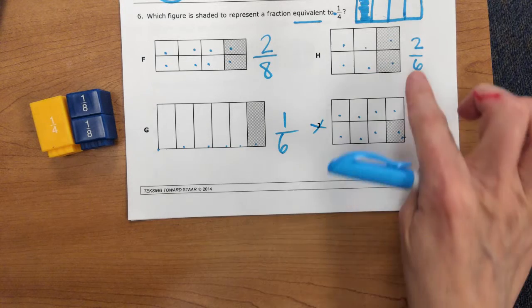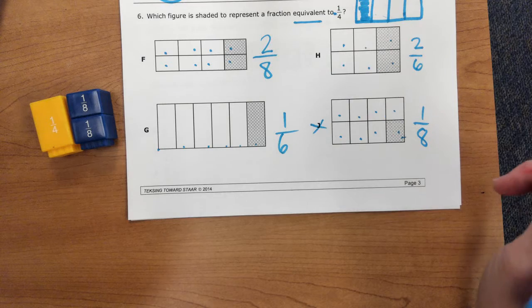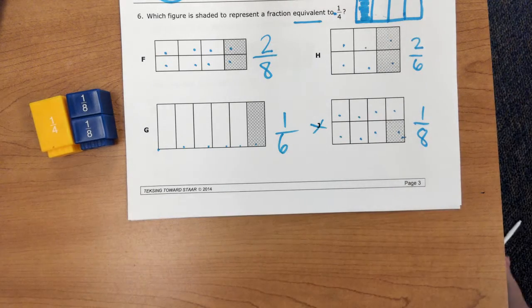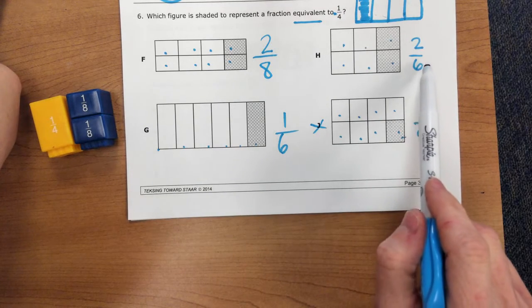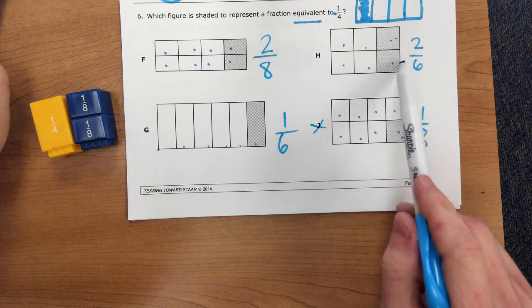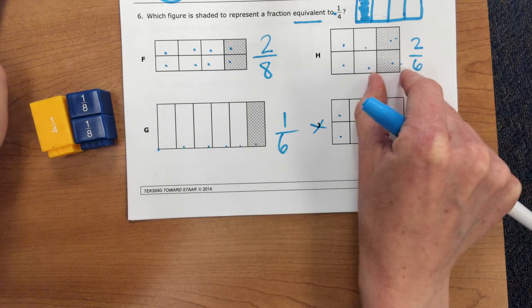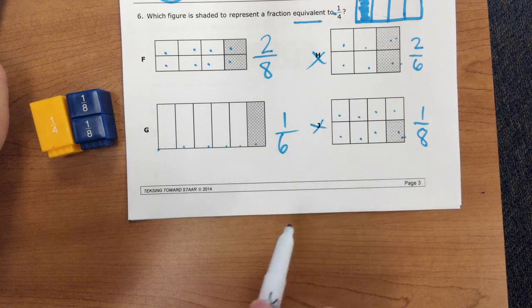Next one is this, 2/6. Let's go up here. If you notice, these pieces, there are more pieces than up here. It's not divided into the same amount. So sure, they did shade in 2 of them, but these are really large pieces compared to this piece. Cross H off.